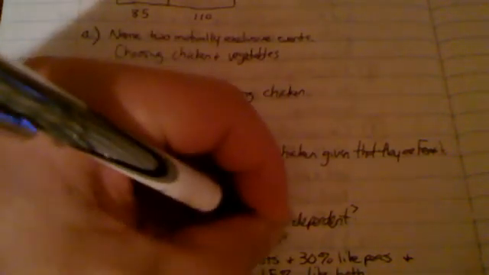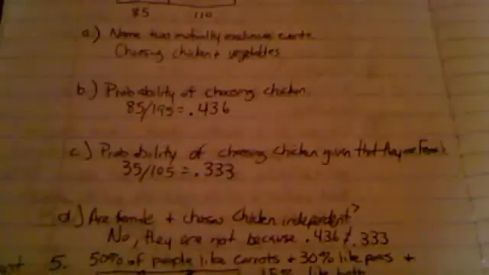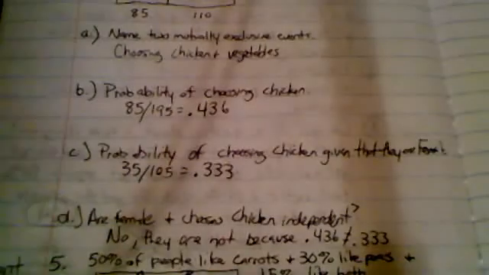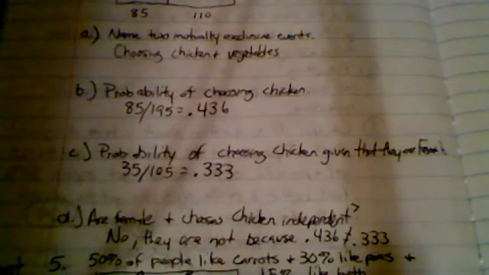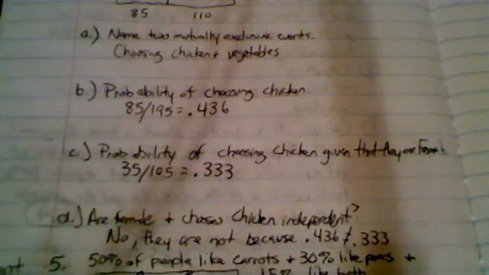The simple reason is because 0.436 does not equal 0.333. So the proportion of people who choose chicken and the proportion of females who choose chicken is not the same.